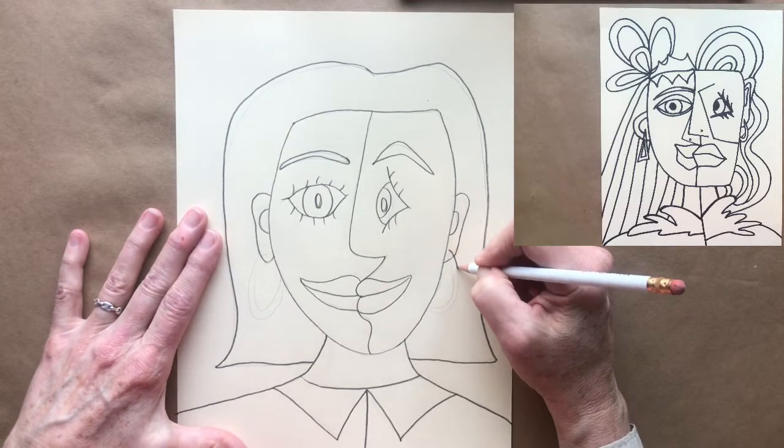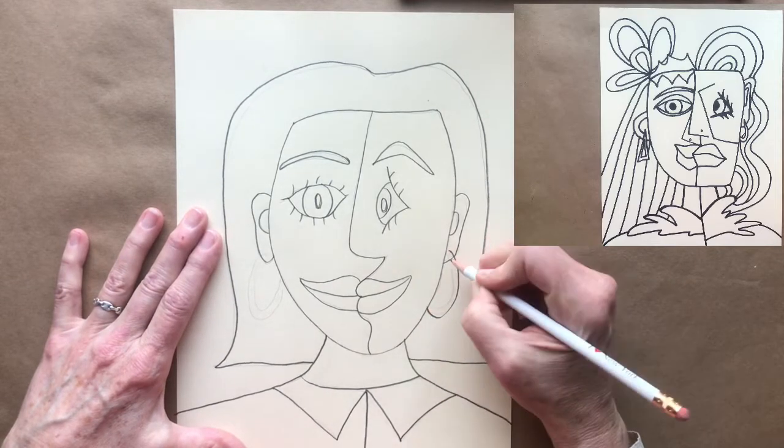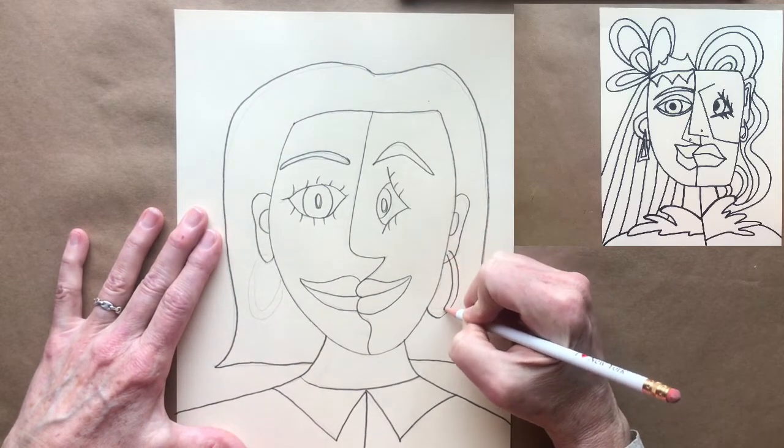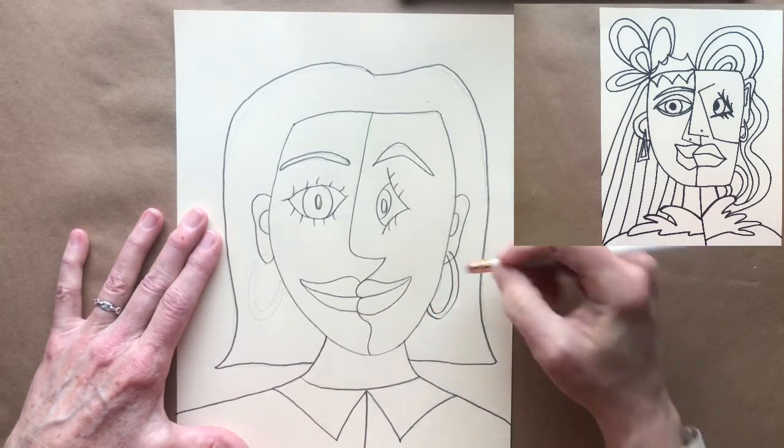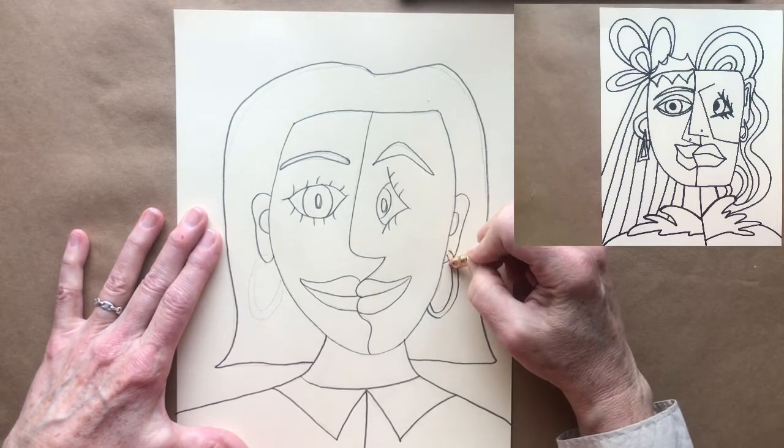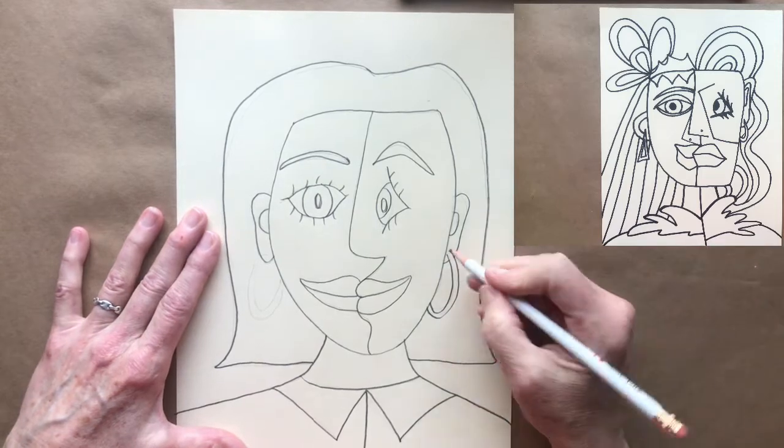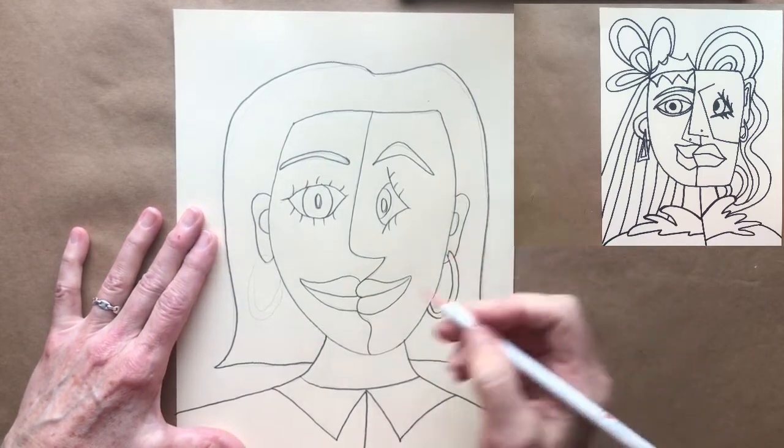I want to add some earrings to this girl. So I'm drawing the hoop earrings, and then I'm going to erase the part of the ear that you wouldn't be able to see if the earring were in front of it.